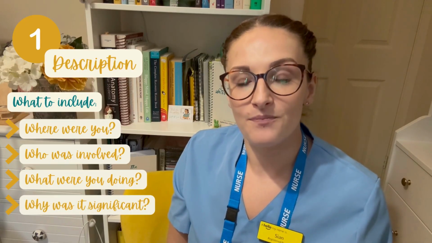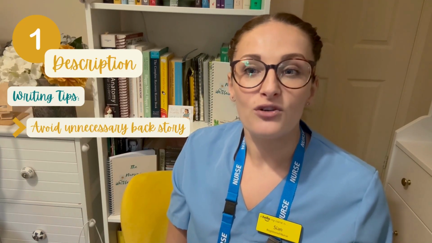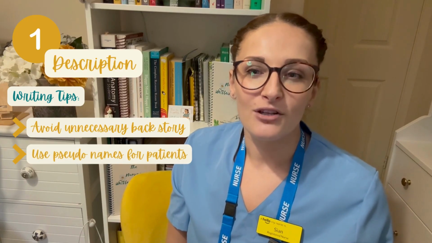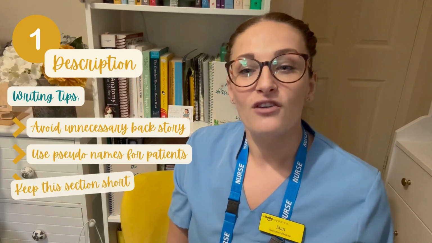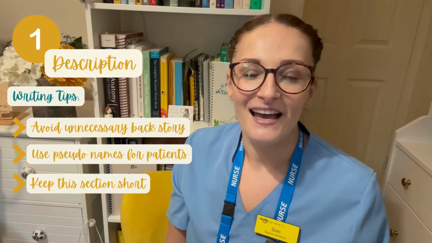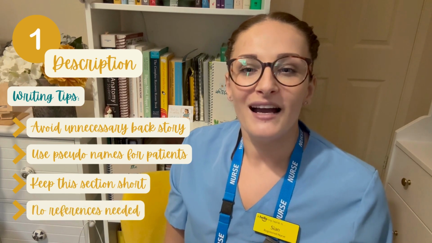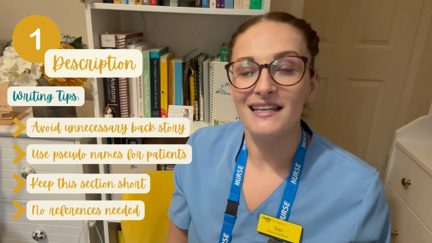Writing tips then for your first stage. Avoid unnecessary backstory. Focus only on the learning moment. Use third person names like patient A or the staff nurse to protect identity. For assignment word count, keep this section short. You don't have the words, you'll need them later for the analysis. You won't need any references because it's your experience as you see it.